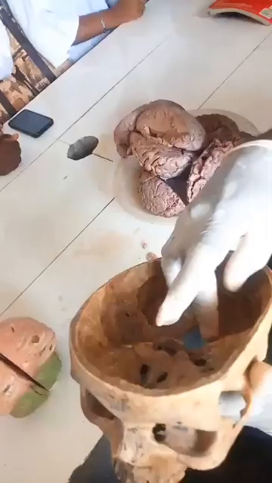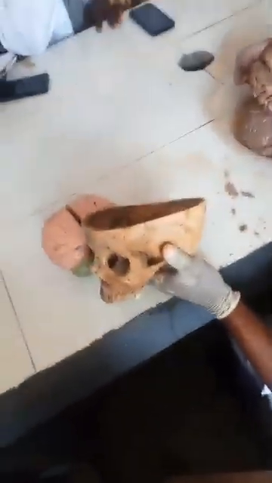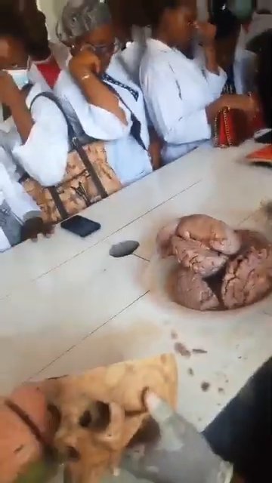It runs around the tentorial foramen. The tentorial foramen contains the midbrain. Can you see that? Contains what? The midbrain, the posterior cerebral arteries, and subarachnoid space.